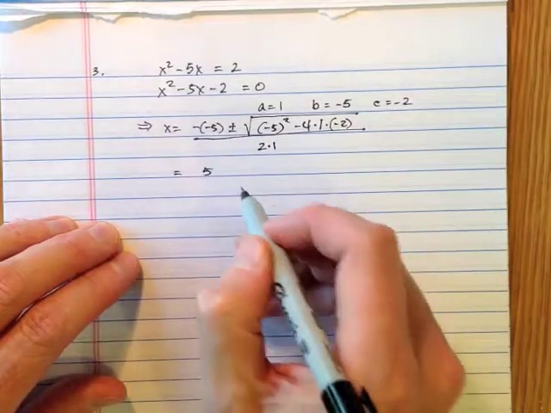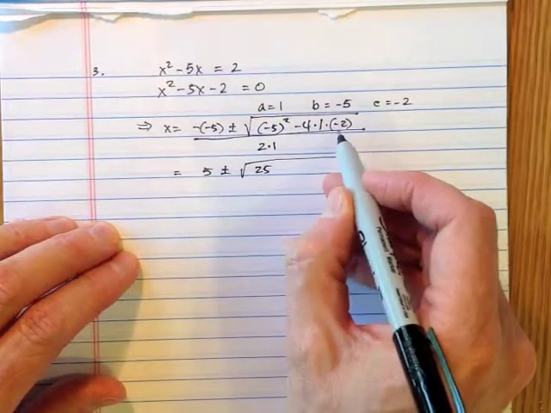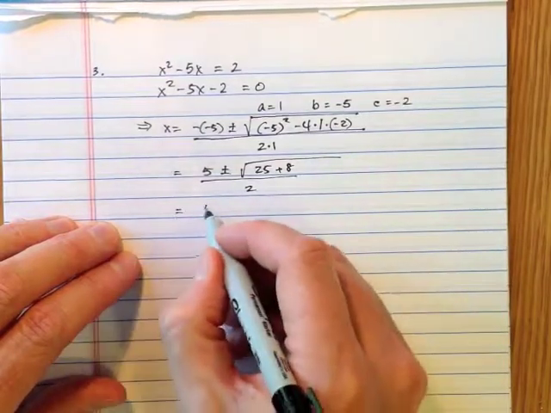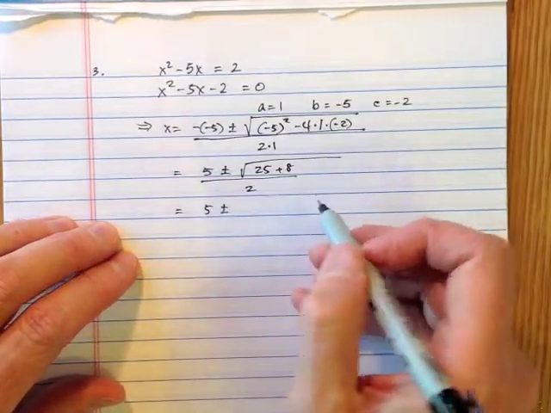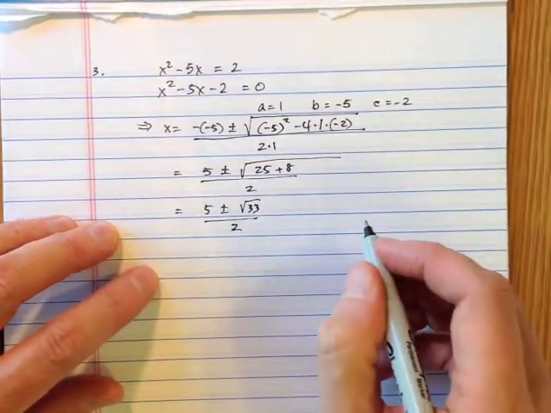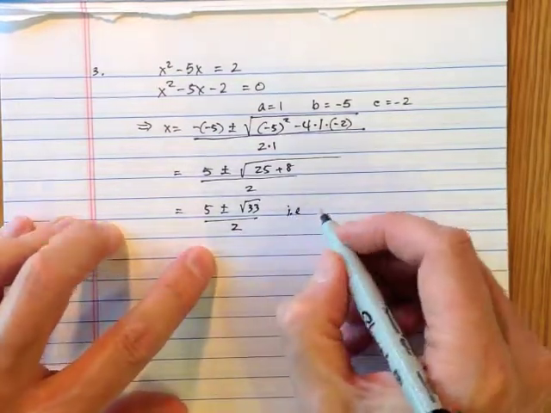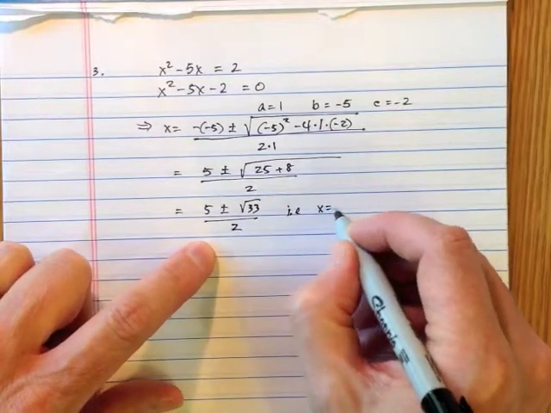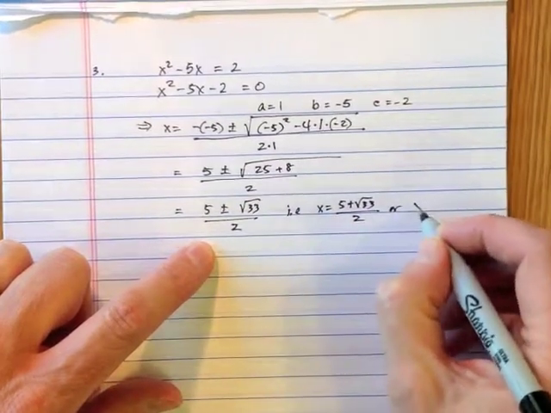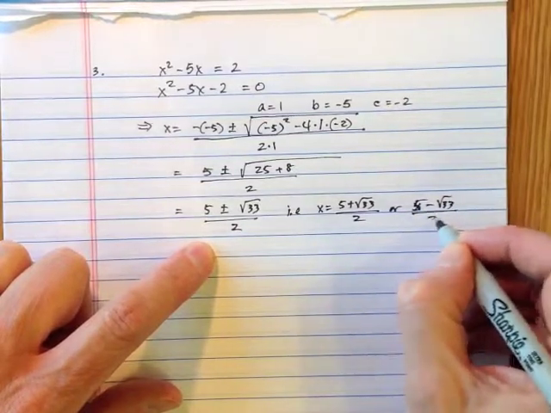That's 5 plus or minus the square root of 25 plus 8 over 2. That's 5 plus or minus the square root of 33 over 2. That's really two numbers. It's perfectly acceptable to write it that way, but if it will help, I'll tell you that means x is 5 plus the square root of 33 over 2, or 5 minus the square root of 33 over 2.